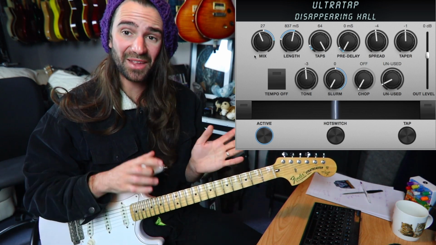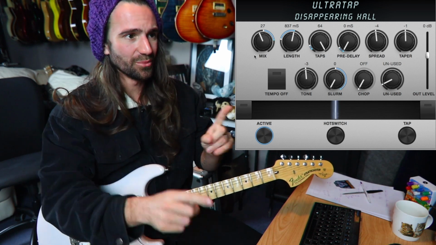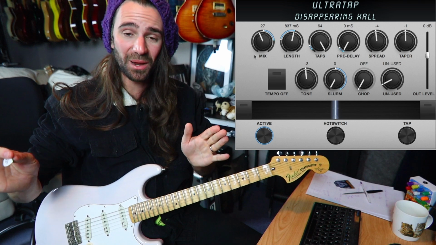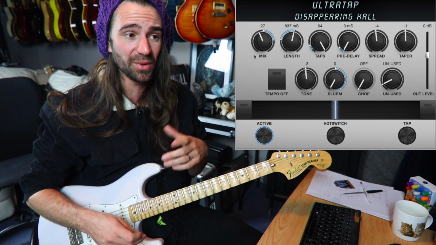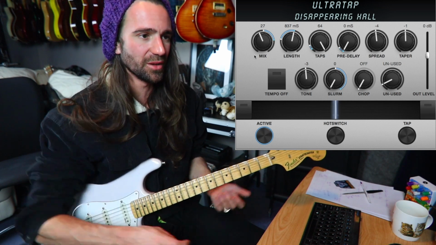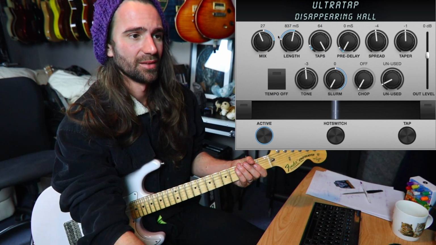And you can hear that as you add more and more taps in that, whatever the time is here, 837 milliseconds, it's going to subdivide that into a number of delays. So they're all going to come in really quickly. But the trick is this slurm control, which acts like a diffusion parameter.